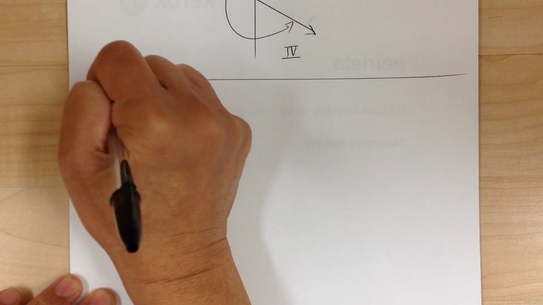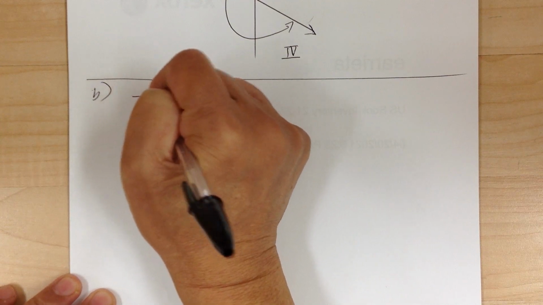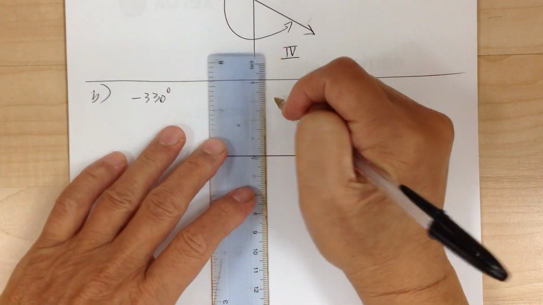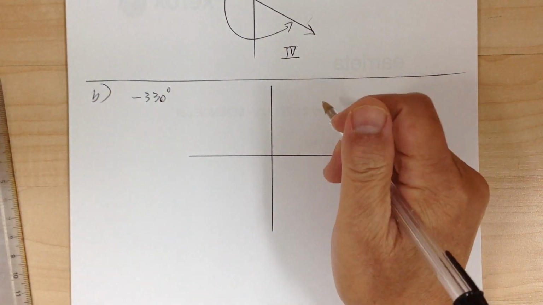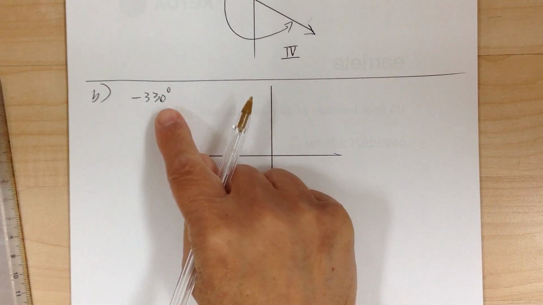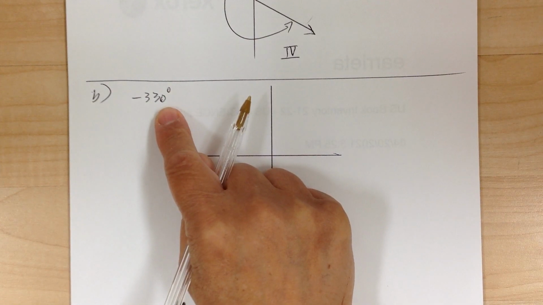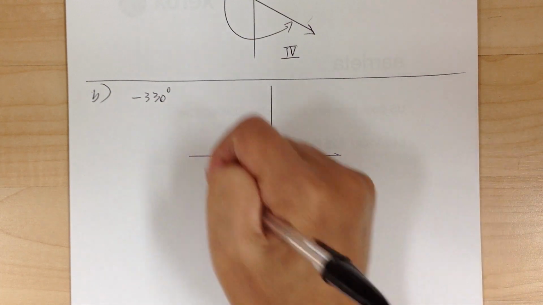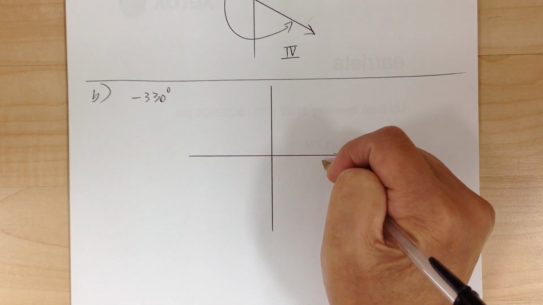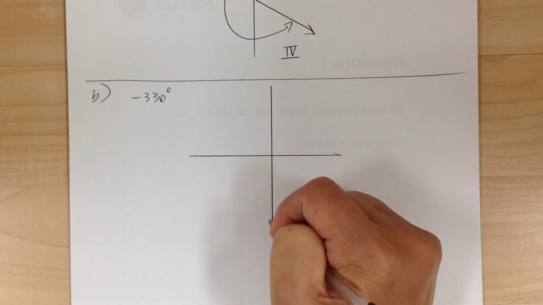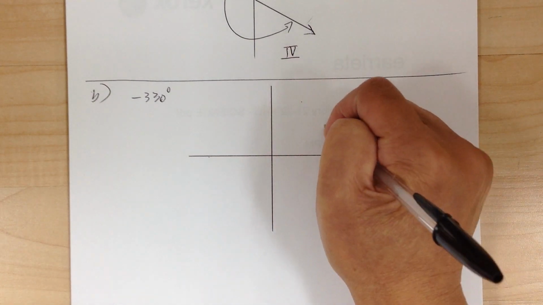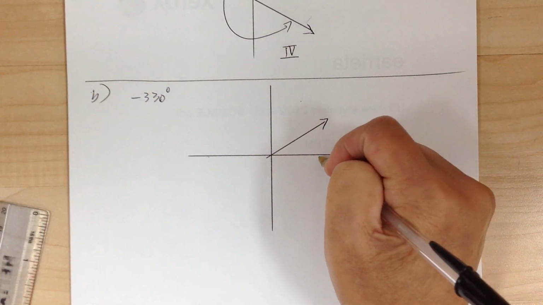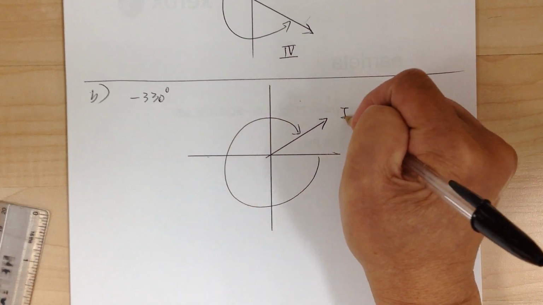Okay, so 3B is negative 330 degrees. So I have to go backward. So again, one number on the clock is 30 degrees. So you have to go backward 11 numbers. So you start off here, you have to go backward this way. Okay. So from here it'd be 3, 6, 9, 10, 11. So you're going to end up at 2 o'clock position. Again, negative 330, so you have to go this way. So this would be in quadrant 1.